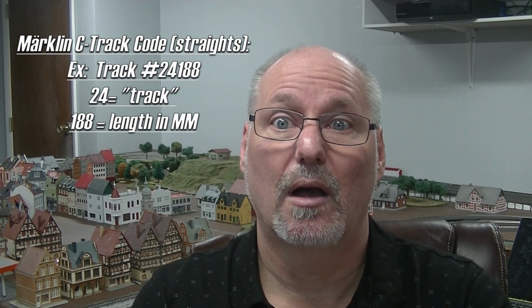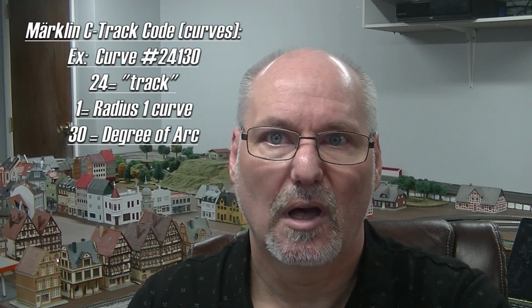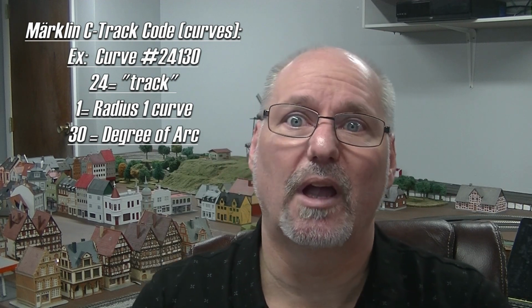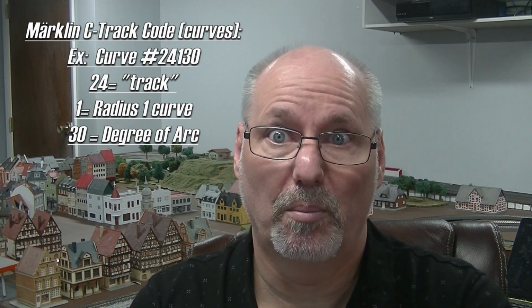Märklin curves in C-Track are 24, and then a number which represents the curve, R1 to R5, and then the degree. So the basic Märklin curve, 24130: 24 means it's a Märklin C-Track, 1 means it's radius 1, and 30 means it's a 30-degree arc. So curved pieces, when you go to buy Märklin, are 24130, 24230 for radius 2, 24330 for radius 3, and so on. But you get other pieces as well. There's a 24-degree curve, so you get 24, 2, radius 2, 24. It's a 24-degree arc. Anyhow, all these pieces are preset and designed to adjust into Märklin's 360 millimeter system.